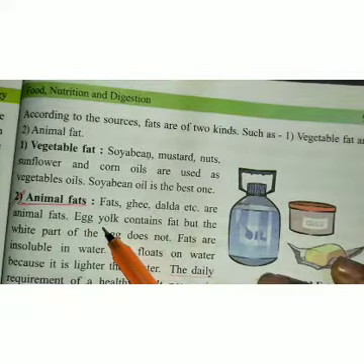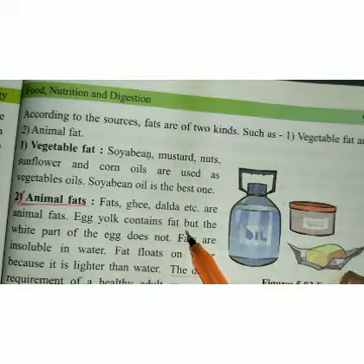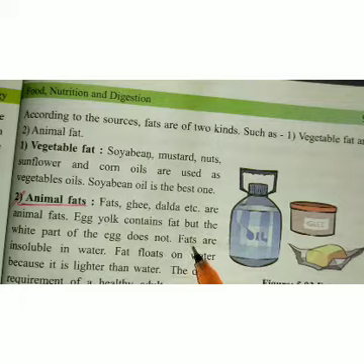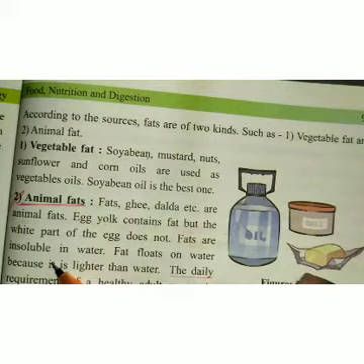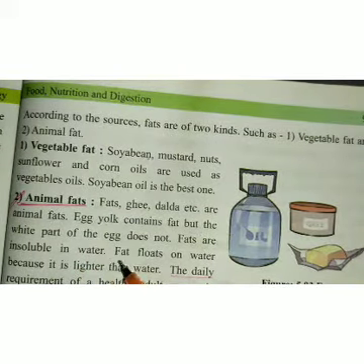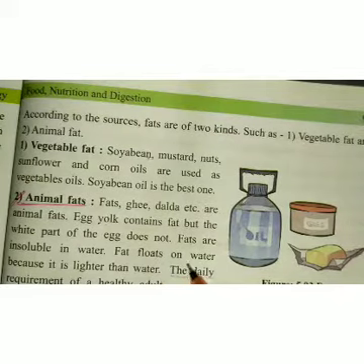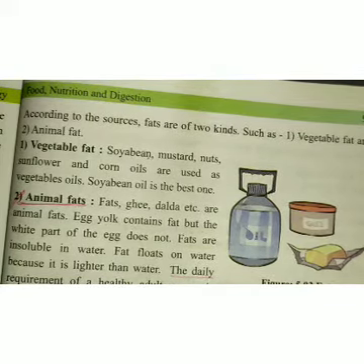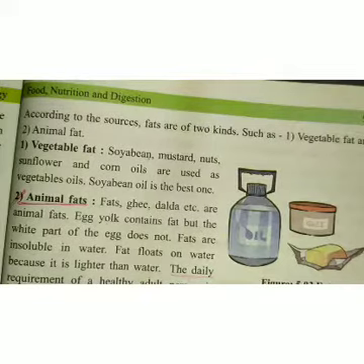are animal fats. Egg yolk contains fat, but the white part of the egg doesn't. Fats are insoluble in water. Fats float on water because they are lighter than water. The daily requirement of a healthy adult person is 50 to 60 grams of fat.